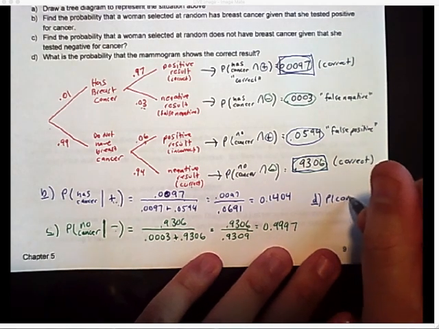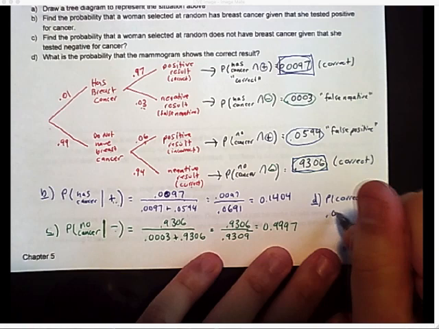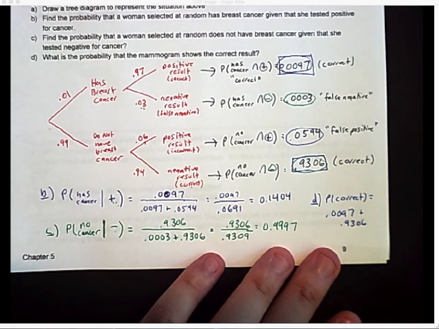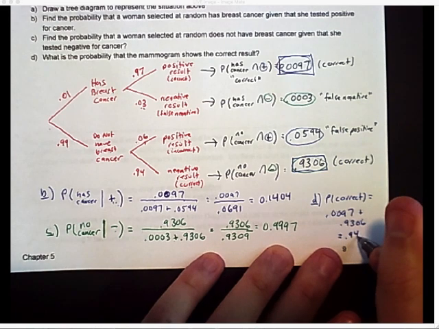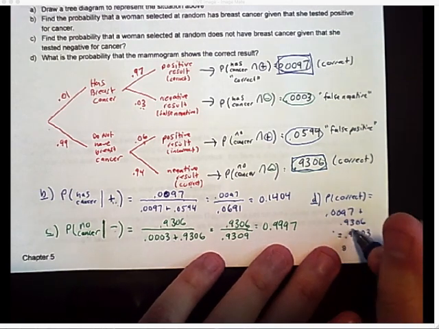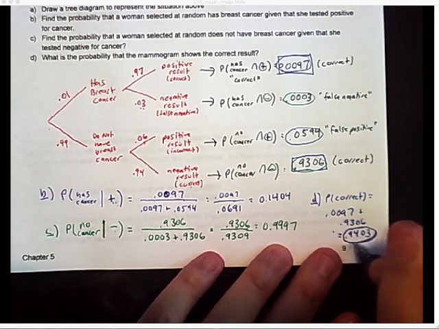So the probability that I get a correct result would simply be 0.0097 plus 0.9306. So when I add those, okay, that is 0.9403. Okay, 0.9403. Chances we get correct results are 94.03% of the time. All right, which is pretty good.